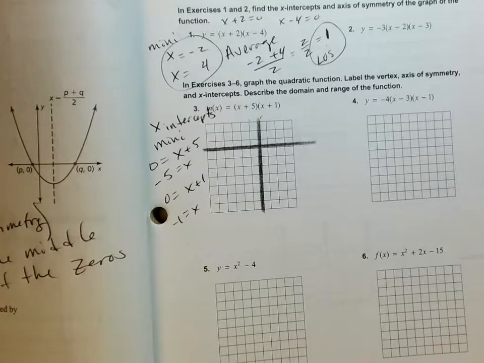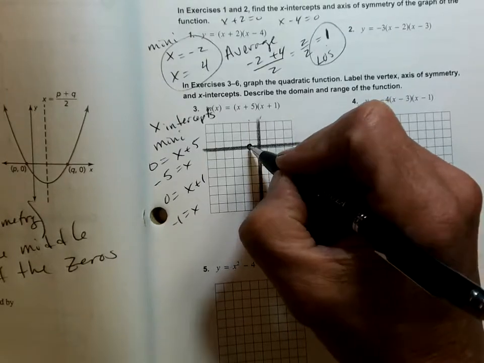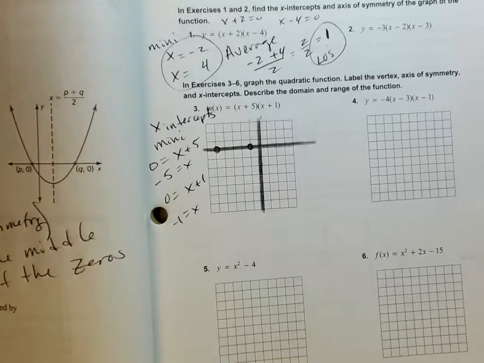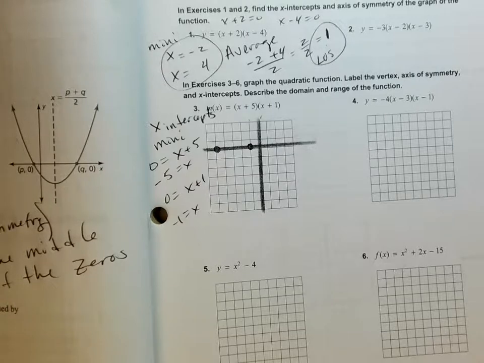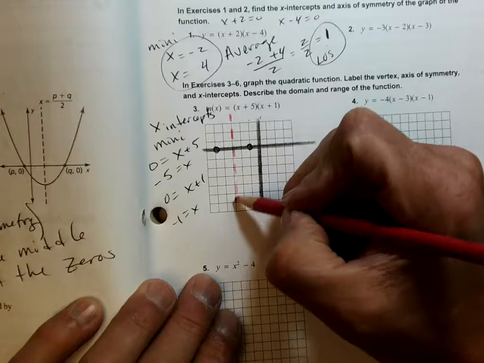Okay, I can graph those, right? So I'm going to go to -1 and put a dot, then 1, 2, 3, 4, 5, and put it out, okay? And now, once I got the x-intercepts down, I know for sure, and you do too, we know for sure that the line of symmetry has to go right through the middle of those.